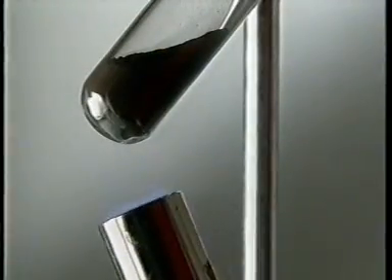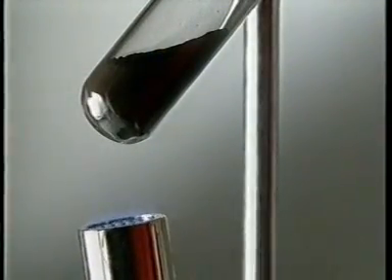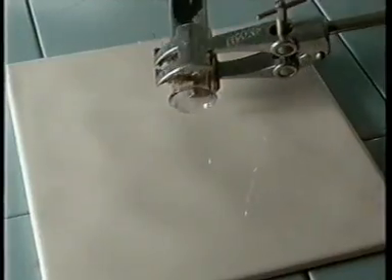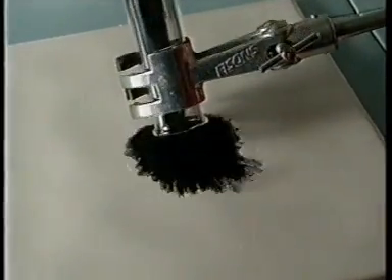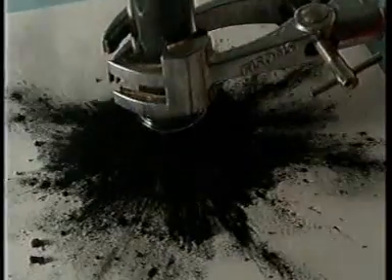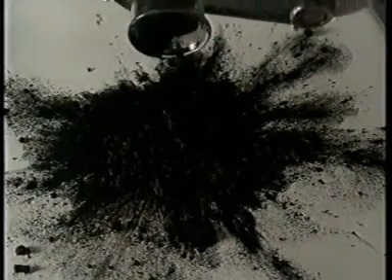But heat a mixture of iron oxide and carbon, and nothing happens. Why does carbon reduce copper and lead oxides, but leave iron oxide unchanged?